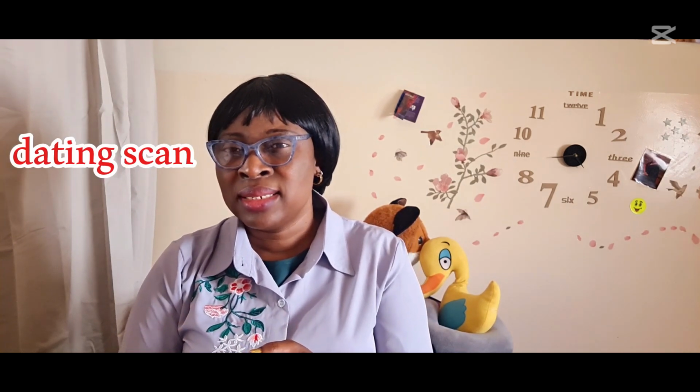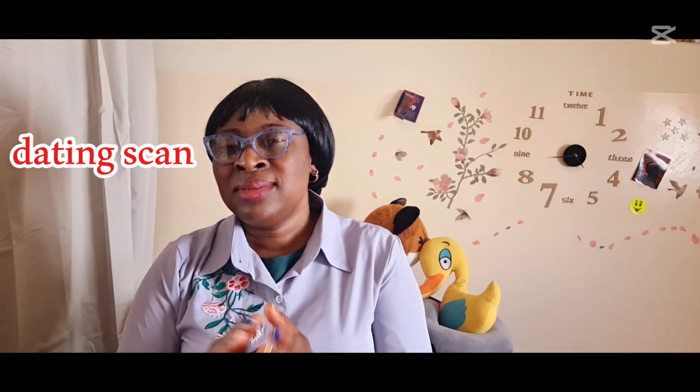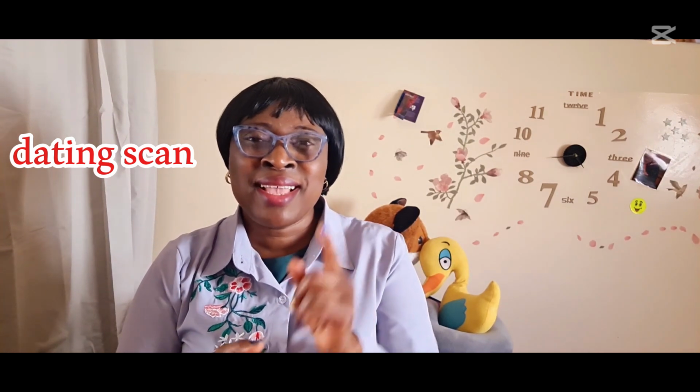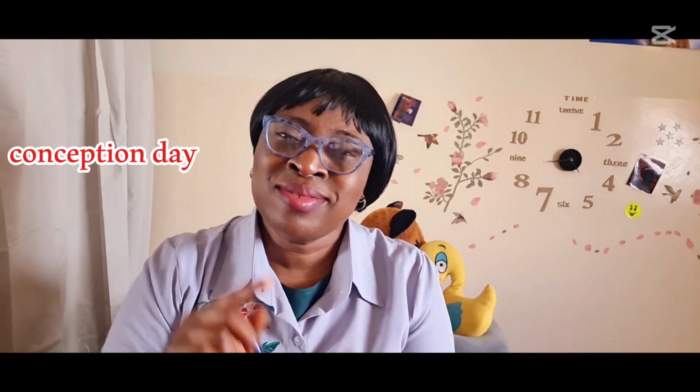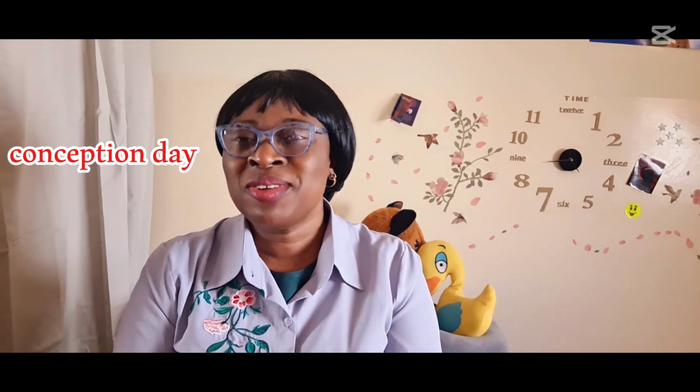One is using a dating scan. A dating scan to get the due date has to be done early, as early as 8 to 10 weeks, in order to get the due date and the age of the pregnancy. The second method is the conception date. If a woman has been tracking her ovulation using ovulation symptoms or ovulation strips, all she needs to do is add 266 days to the conception date.